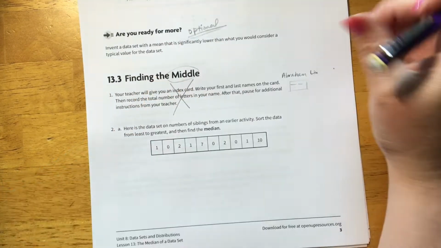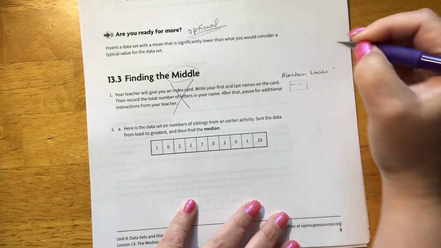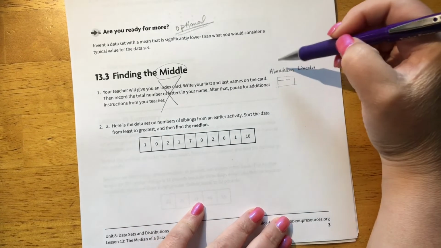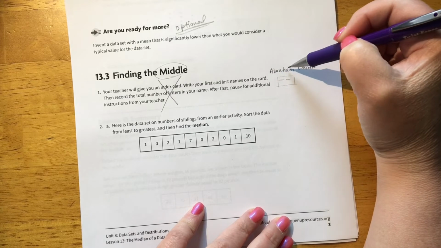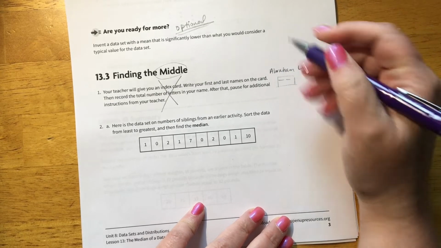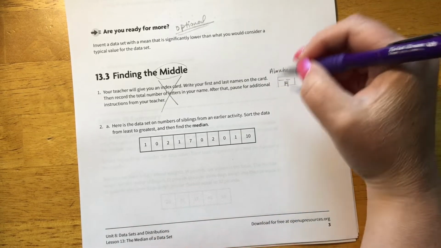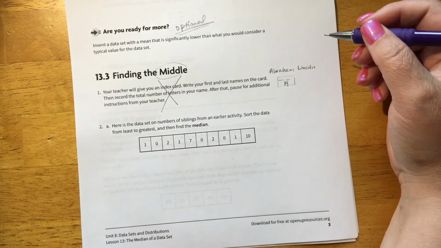If I know how to spell Lincoln. Okay, so let's count up those letters: 1, 2, 3, 4, 5, 6, 7, 8, 9, 10, 11, 12, 13, 14. Okay? You would have put a 14 on your card. And every single kid in the class would have done the exact same thing.